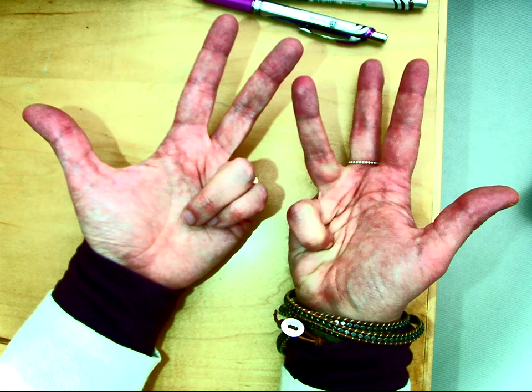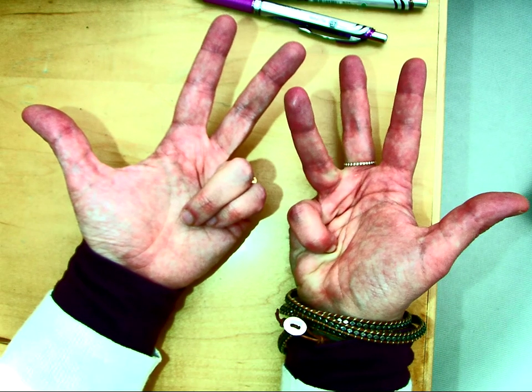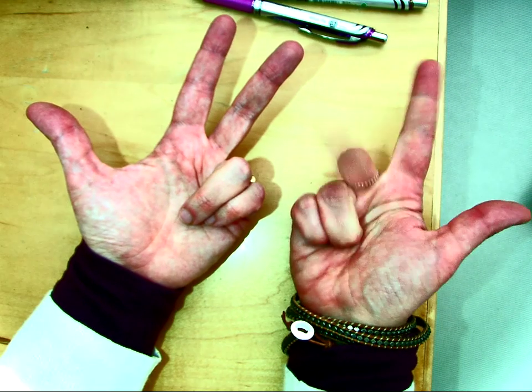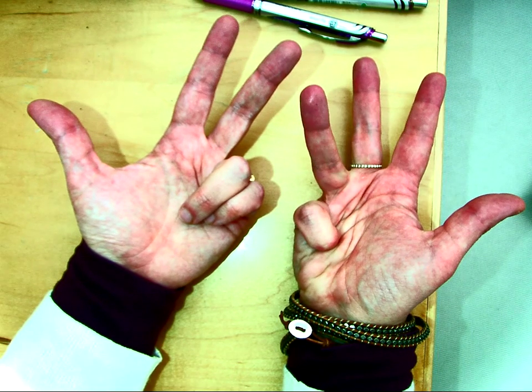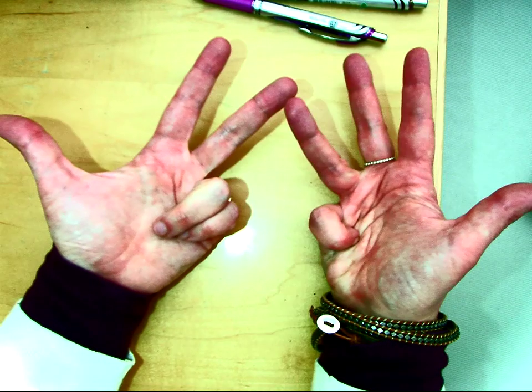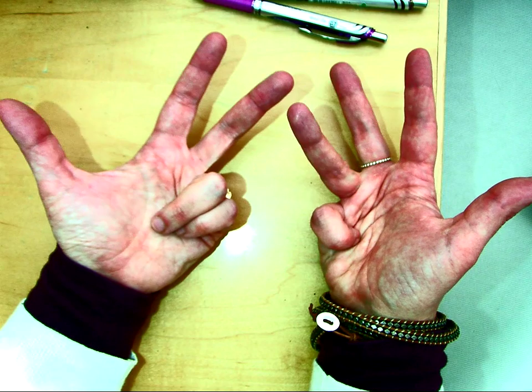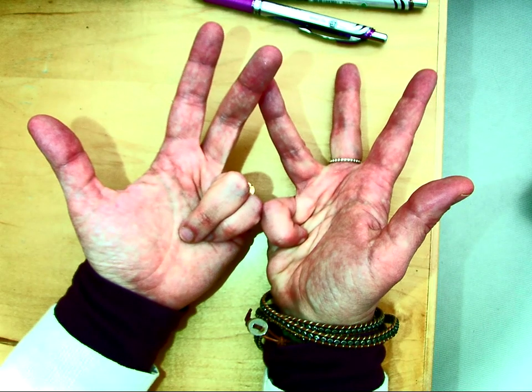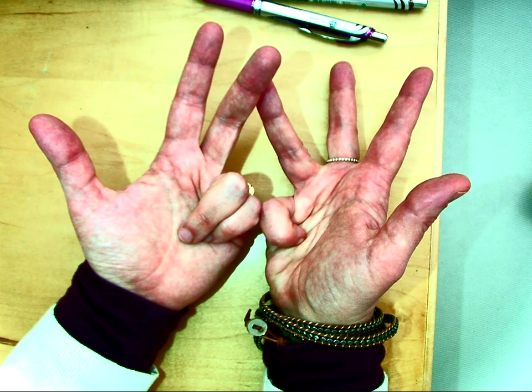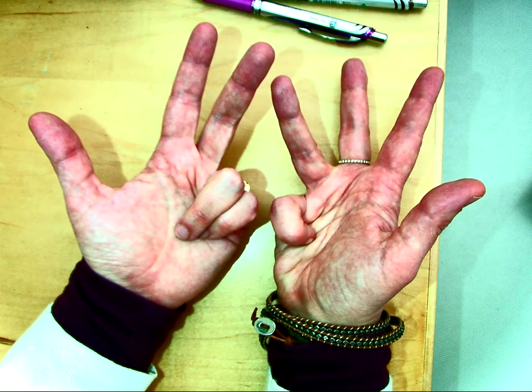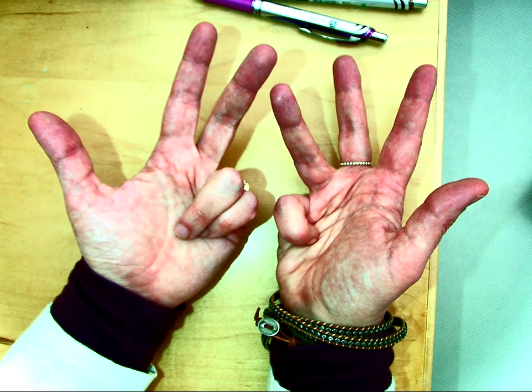Maybe let's try 9 times 8. So here's 9, 6, 7, 8, 9. Here's 8, 6, 7, 8. So let's add the fingers. We have 1, 2, 3, 4, 5, 6, 7. And then 1 times 2 is 2. So that's 72. I wanted to do another one with carrying.